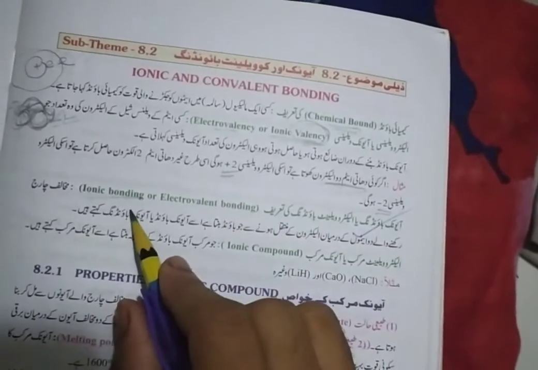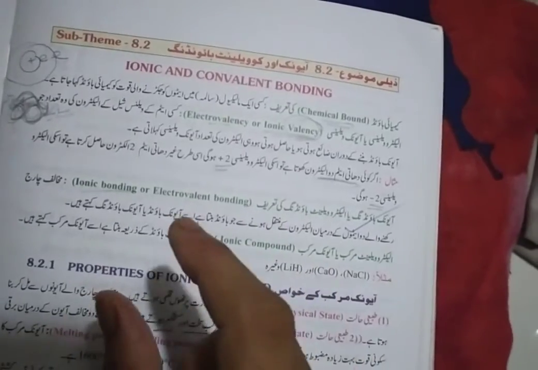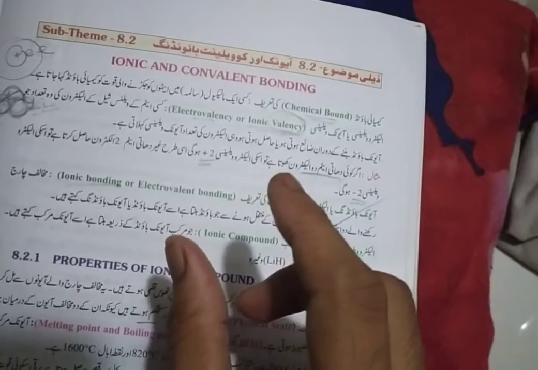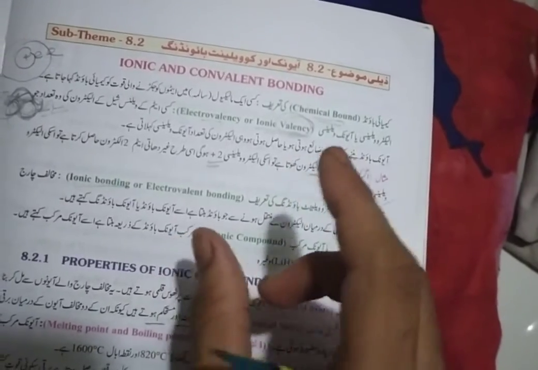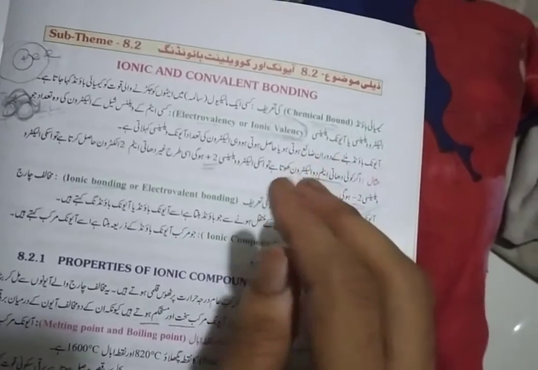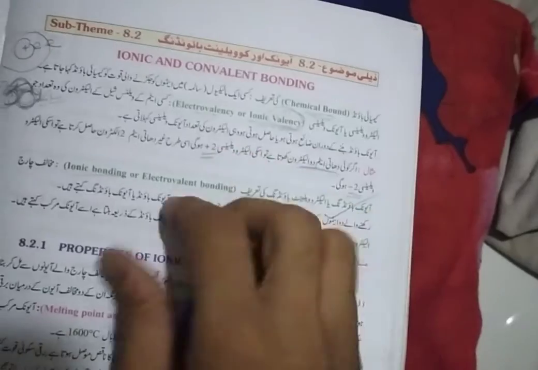In ionic bonding, valence electrons combine together and form compounds, and their contribution may be of 2 types: first by loss or gain, and second by sharing. First one is the loss or gain.